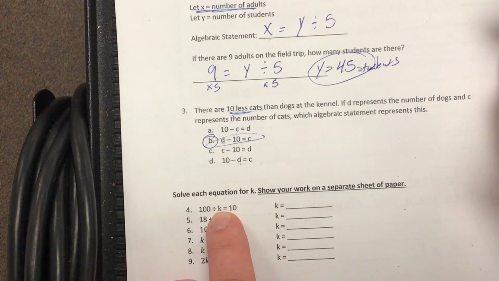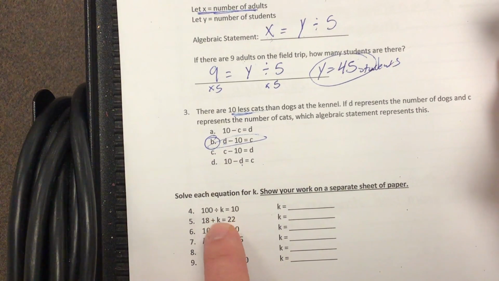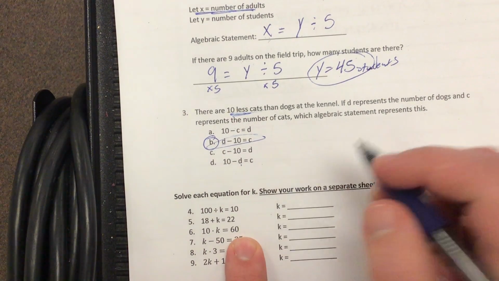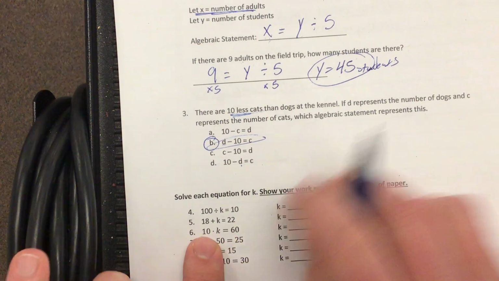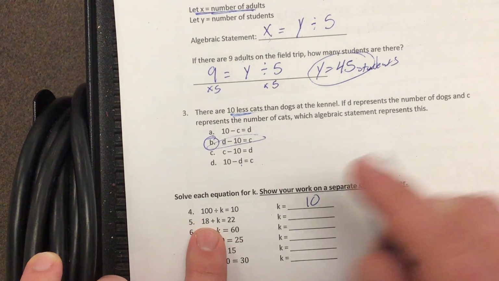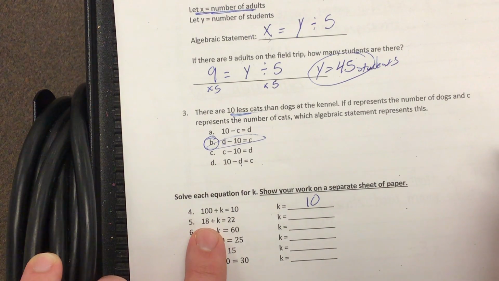Let's start with number 4. 100 divided by K equals 10. How do we figure out this one? 10 times 10. All right, so you can say 10 times 10 gets 100. Our answer is 10 there. We could take 100 divided by 10 would be another way to solve that one. Hey, show your work, Mr. Scott.